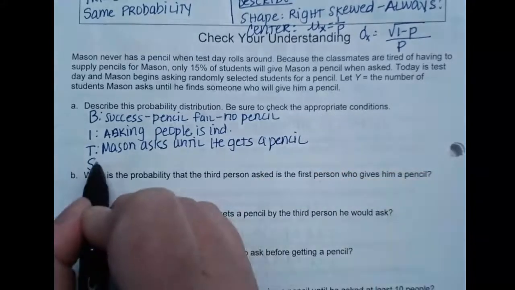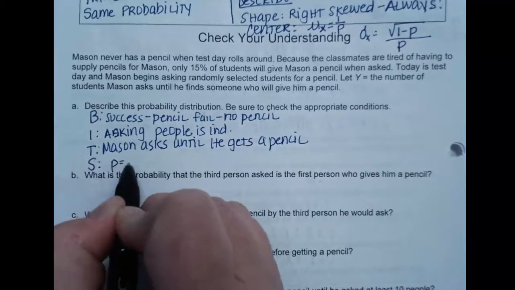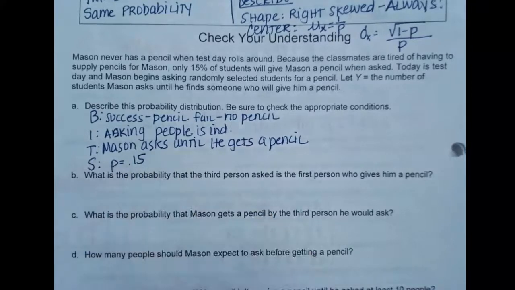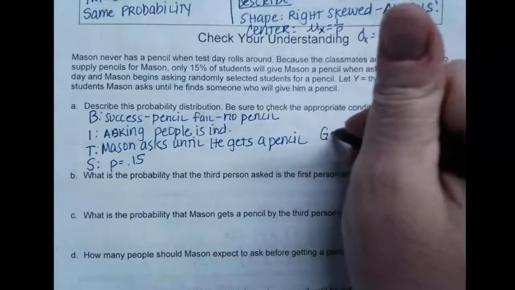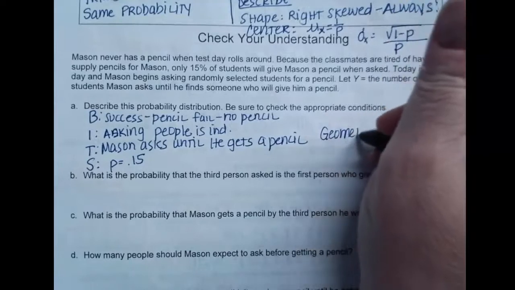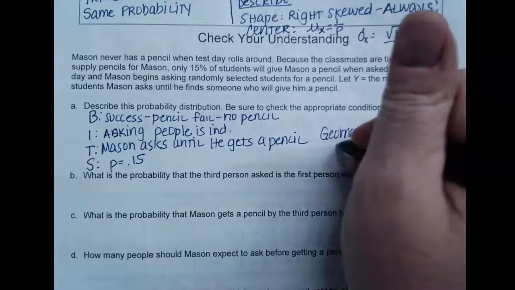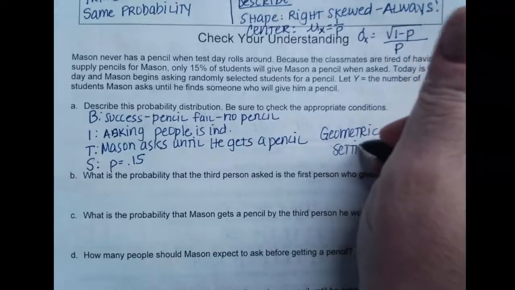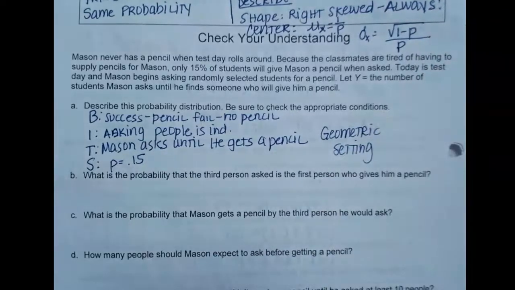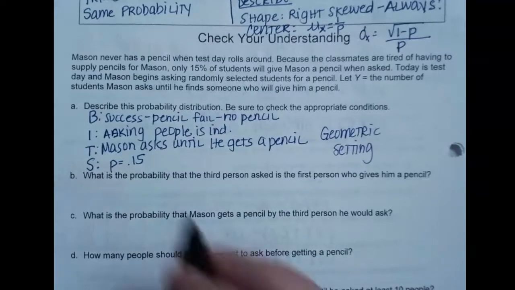And finally, the probability of success they stated was 0.15. So this is a geometric setting. All right, so what is the probability that the third person asked is the first person to give him a pencil?